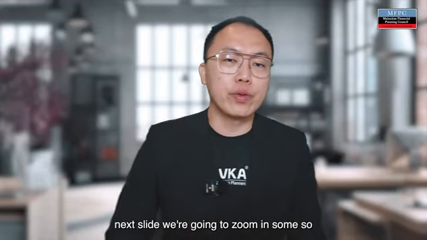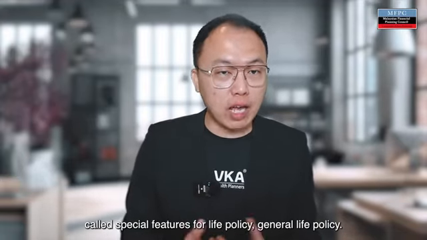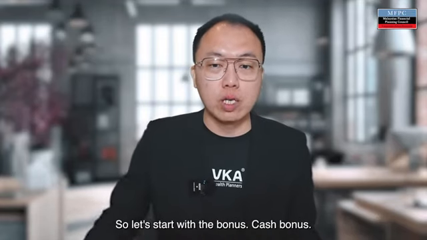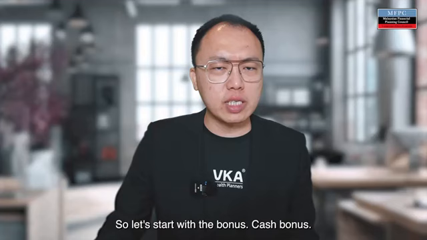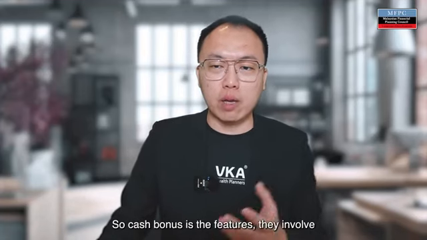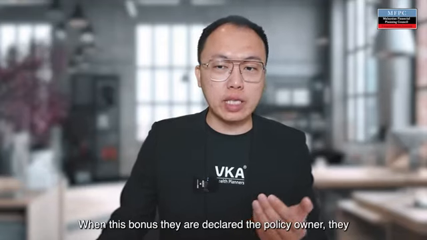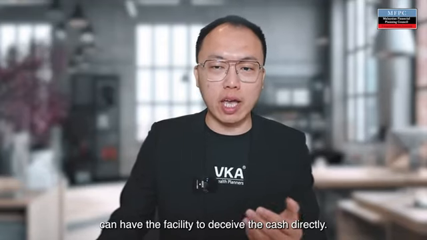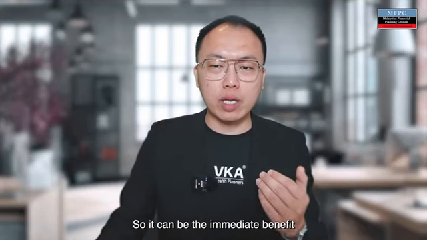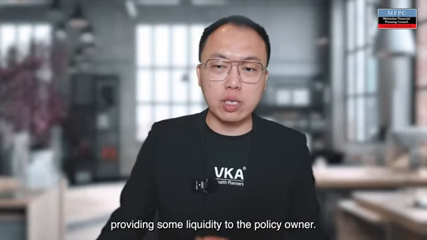So the next slide, we're going to zoom in on some so-called special features for the life policy, general life policy. The first one is the bonus. So let's start with the cash bonus. Cash bonus is a feature that involves the actual cash payment to the policy owner. When this bonus is declared, the policy owner has the flexibility to receive the cash directly. So it can be an immediate benefit, providing some liquidity to the policy owner.